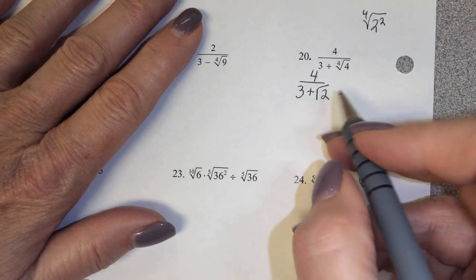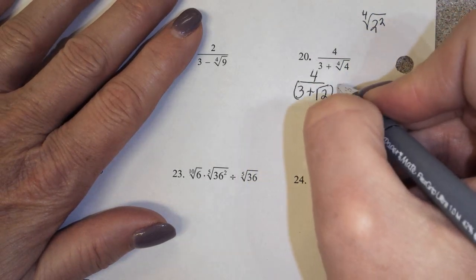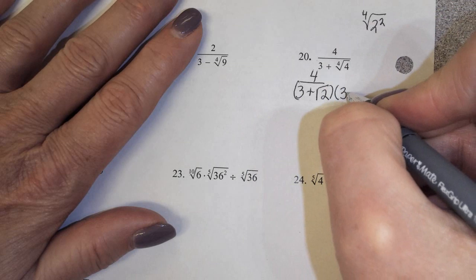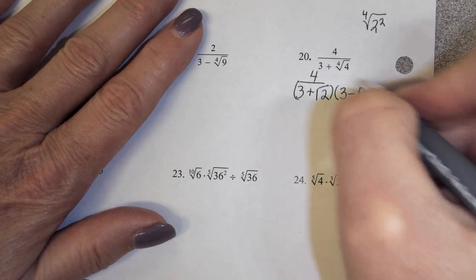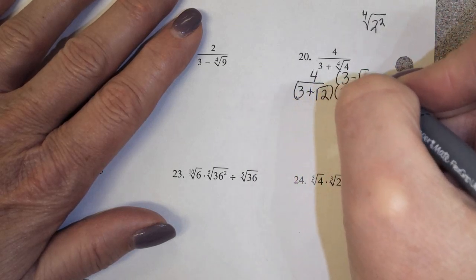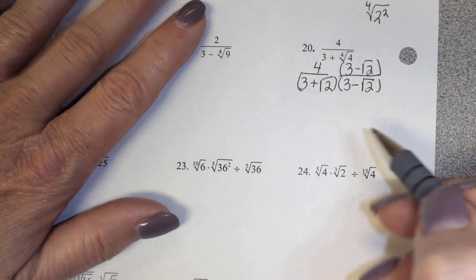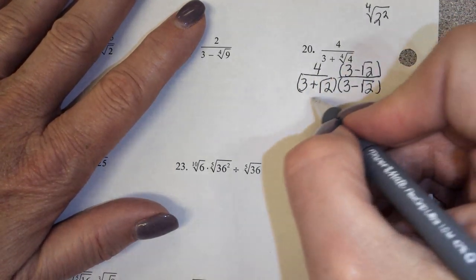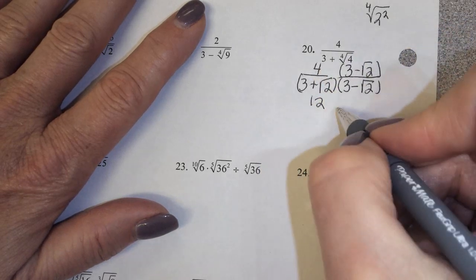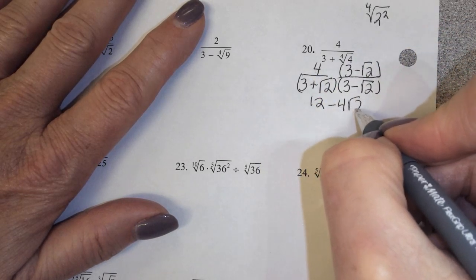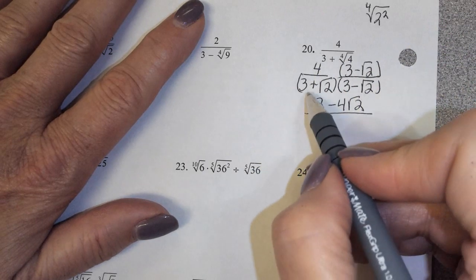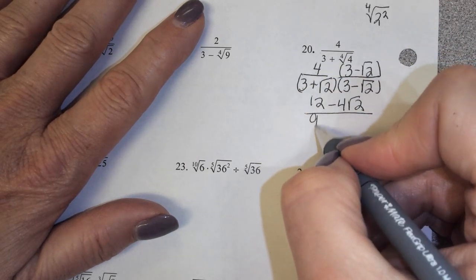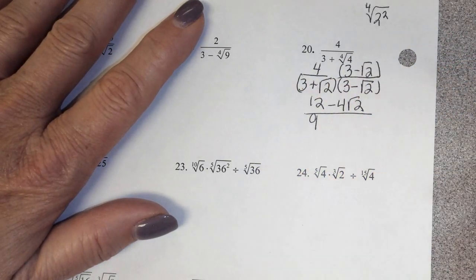Now we multiply by the conjugate. The 3 stays the same. We change plus to subtraction. We're going to do that in the numerator and denominator. In the numerator, 4 times 3 is 12. 4 times radical 2 is 4 radical 2. In the denominator, I get 9. What happens to the outers and inners when we have conjugates?